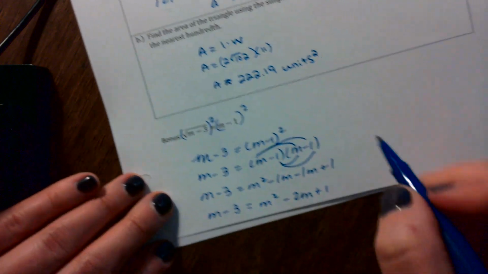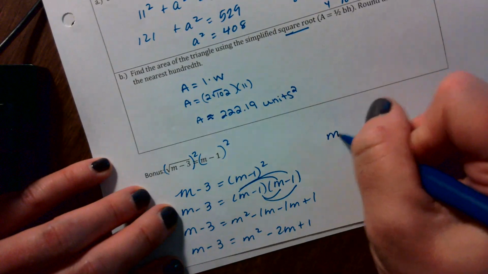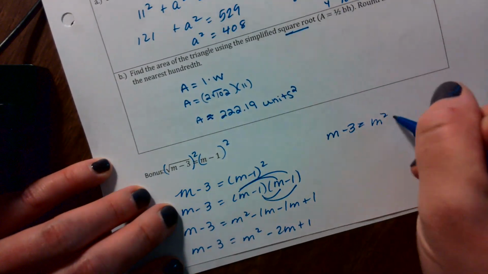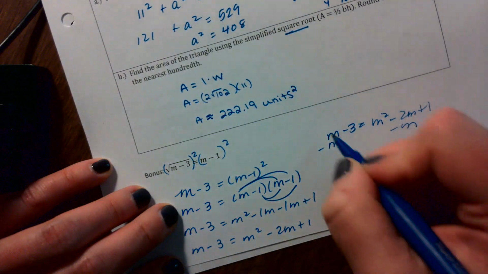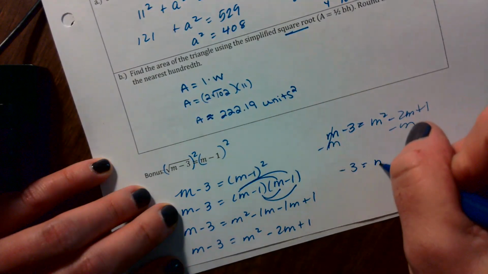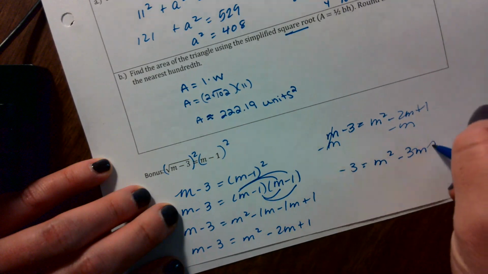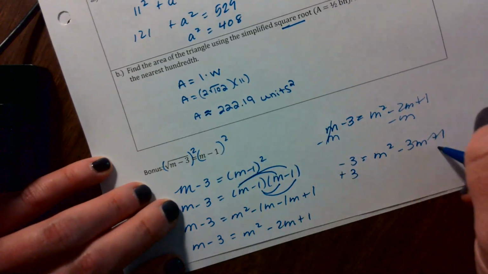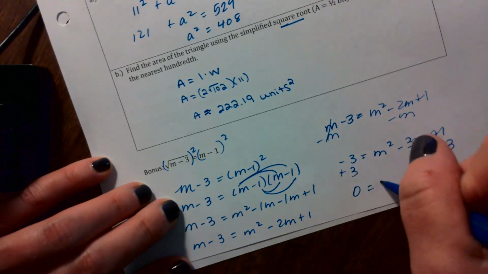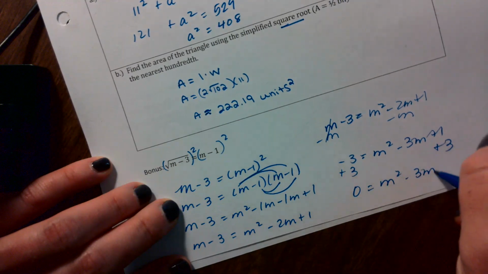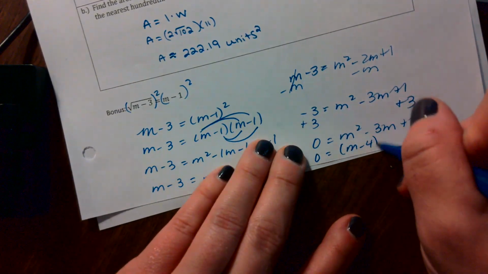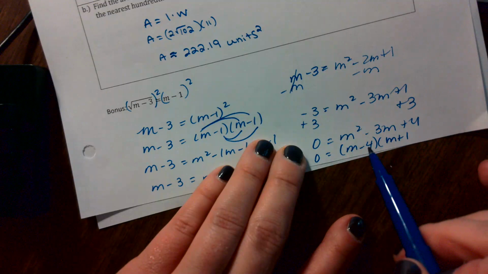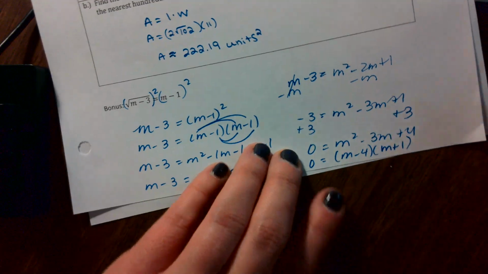I'm going to bring everything over to the other side. So let me rewrite this. Subtract m, negative 3 equals m squared minus 3m plus 1. Add 3 to both sides. 0 equals m squared minus 3m plus 4. Now I have to factor in order to solve. I'm going to get m minus 4 times m plus 1, because factors of 4 that add up to -3.